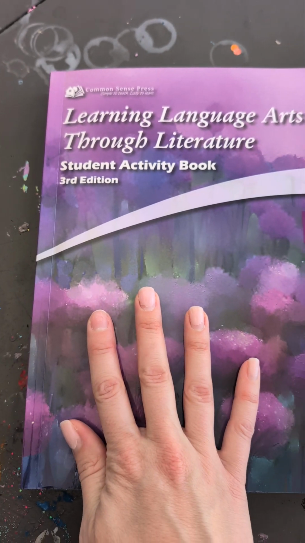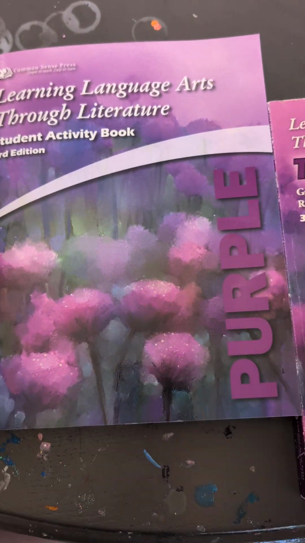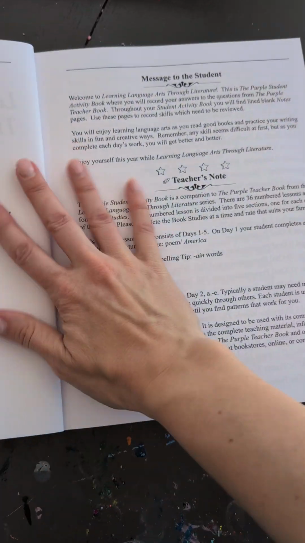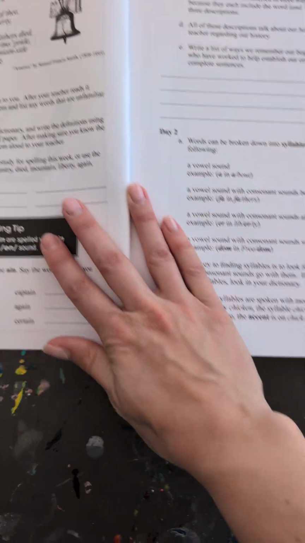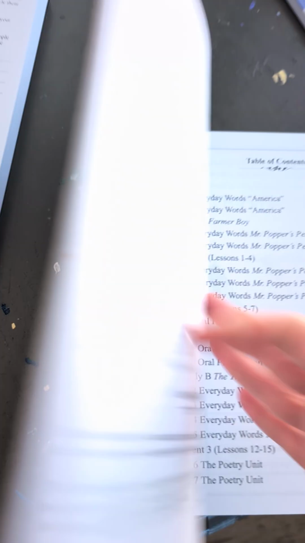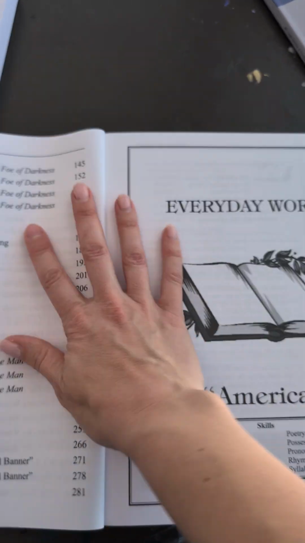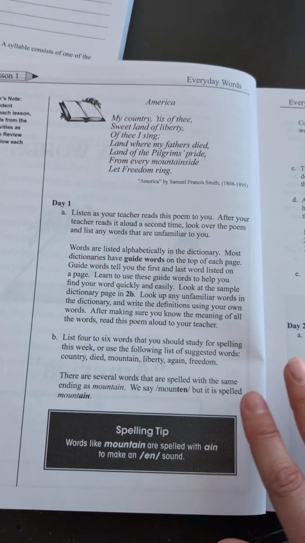Here we go. So we have Learning Language Arts Through Literature. We have the teacher's edition, and we have the student activity book. I looked at both of them. They look very similar. They say that you definitely need the teacher's edition, and everyone I've heard says you need it. So I did get it. I actually got it super cheap, on sale on a used book site, probably Thrift Books, I think, or Aid Books.